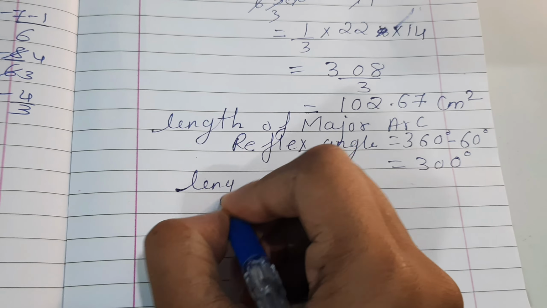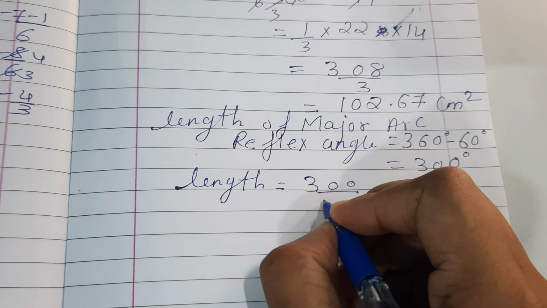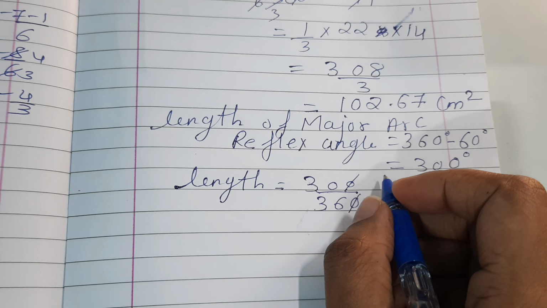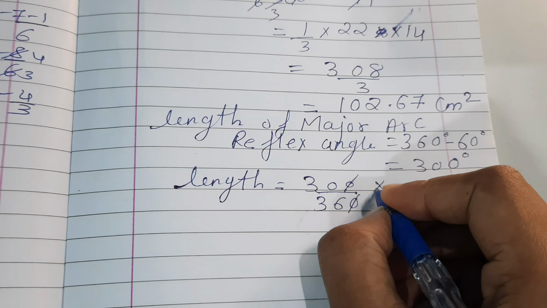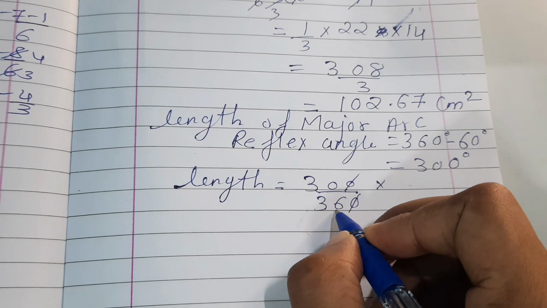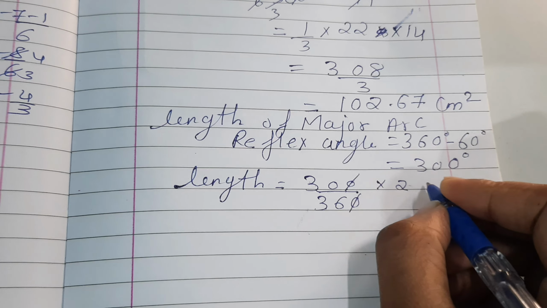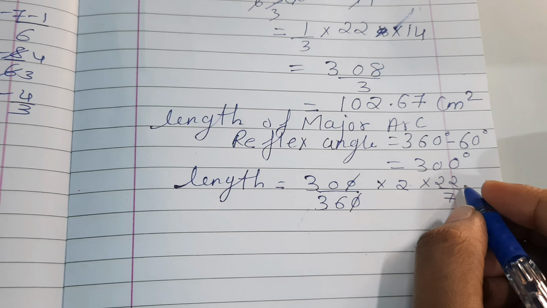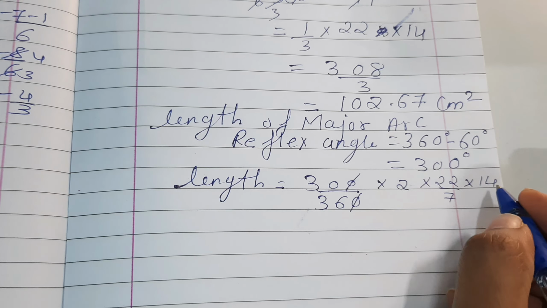So length is equal to, it will be 300 upon 360. So the 0s will get cancelled. What was the formula? Reflex angle upon 360 multiplied by 2 multiplied by 22 upon 7, multiplied by 14. So pi and radius.